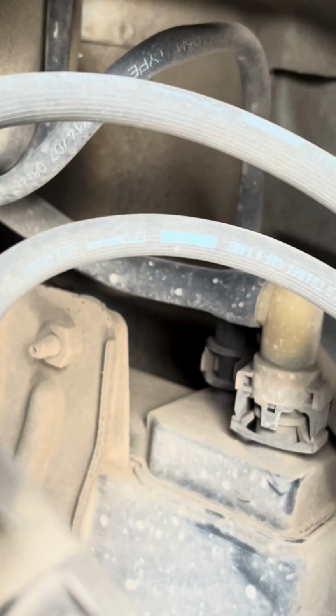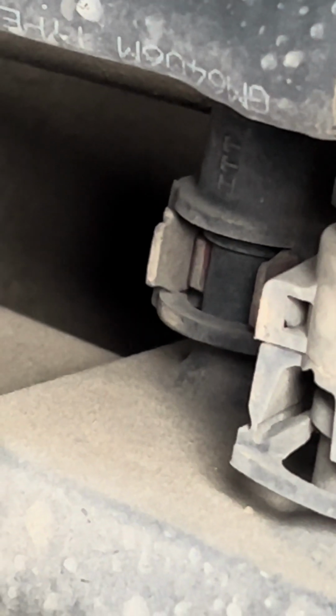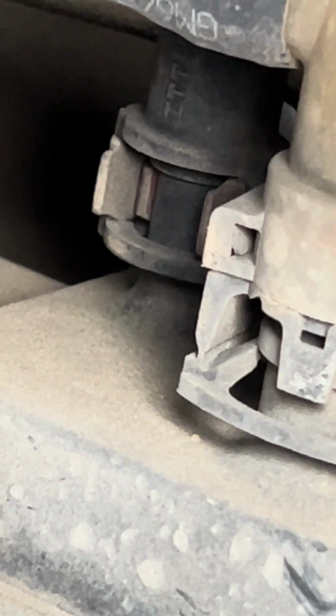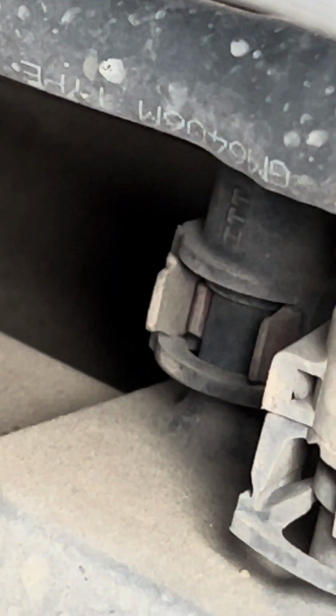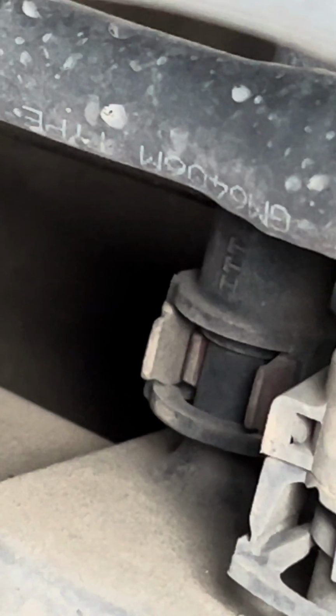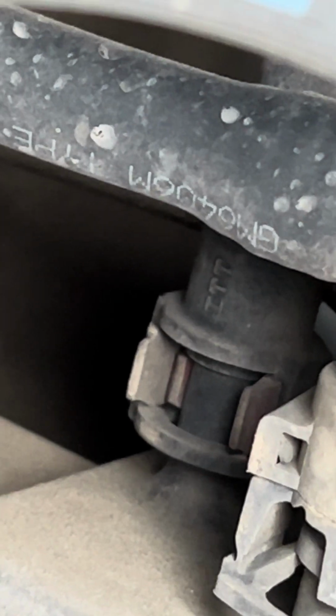Let's see if I can zoom in. That clip right there, you push on it with the screwdriver, and that's how you loosen it, and then you pull off. As you push on the clip, you pull off, and then that pipe, or that fitting, will come off. It's kind of brittle, so that's another reason I don't recommend using a used part, but a lot of times they break when you take them off. So that's what we're doing.